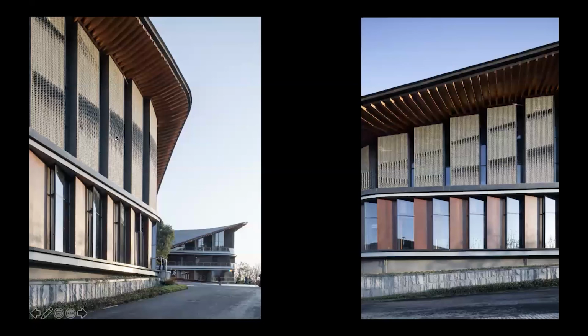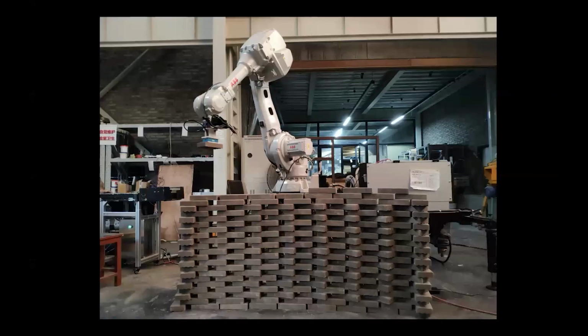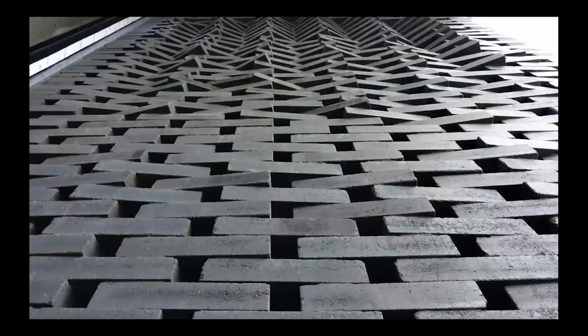The part I like best is, because the cliff is sitting at the back of this project, it's kind of a dialogue with the bricks. It's a dialogue with the traditional environment, the local environment. So the process is totally fabricated by robotics.